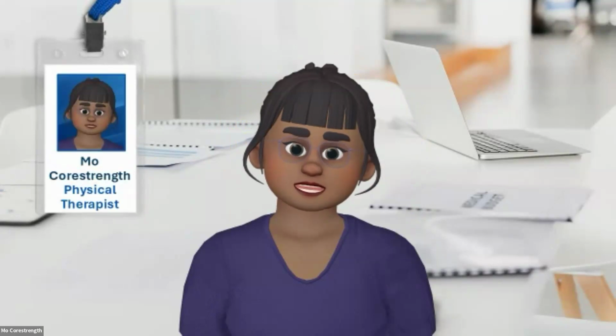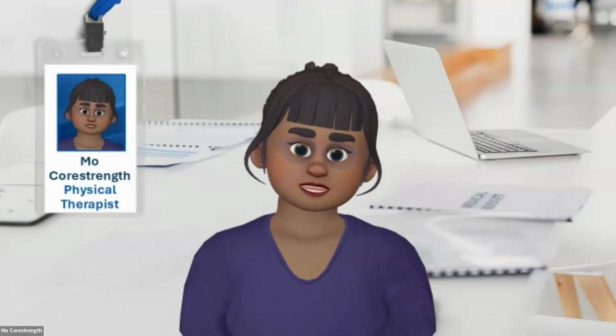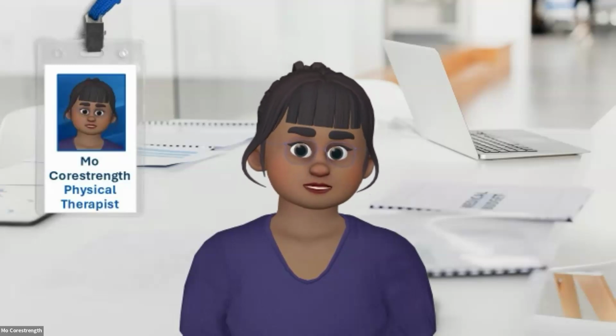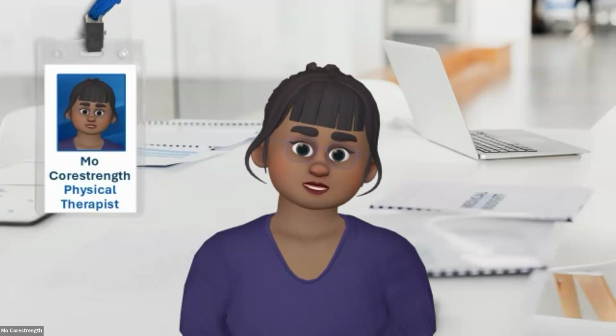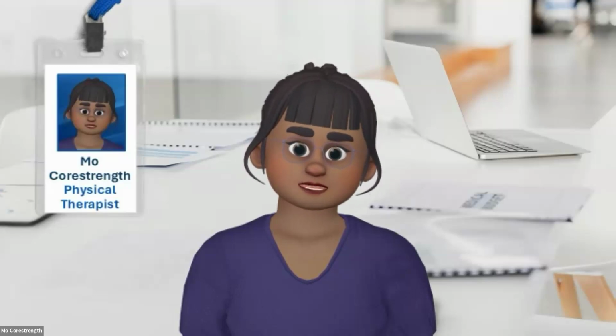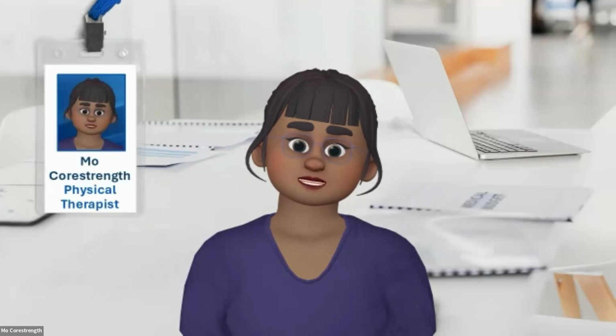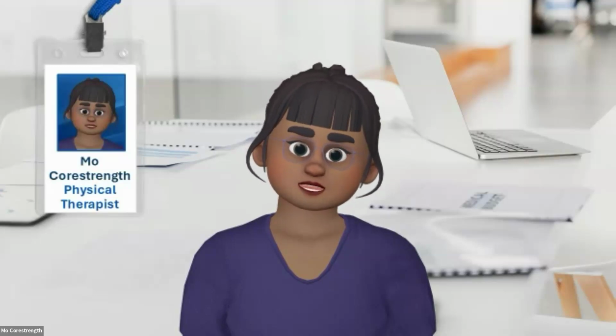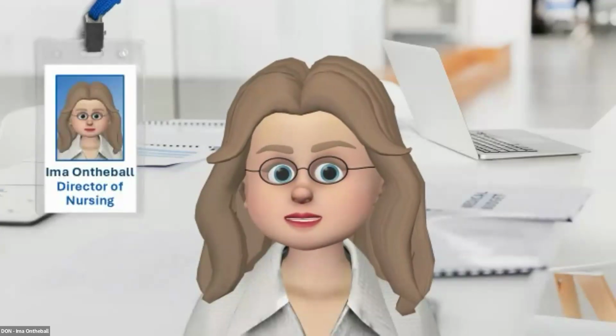Why don't we try a PDSA? I think it could look like this. For plan, we could begin tracking ADL and mobility scores specifically for post-COVID residents. We should develop therapy and exercise routines targeting strength and mobility. For do, we implement the routines for newly recovered COVID residents. For study, we compare data on ADLs and mobility declines before and after the intervention. And for act, we refine the protocols based on outcomes and expand the program to all residents with functional declines. Now that sounds like a plan.